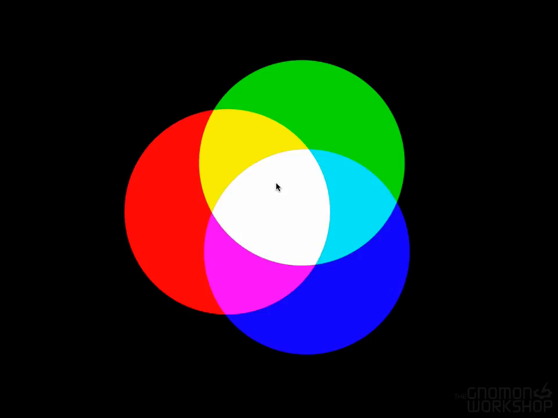We are much more comfortable with this in terms of circles. So what you are looking at now is the primaries of additive light: green, red-orange, and blue-violet. And when they overlap, we get the secondaries of additive light: yellow, magenta, and cyan. And when they all overlap, we get white light. Okay, these again are the primaries.